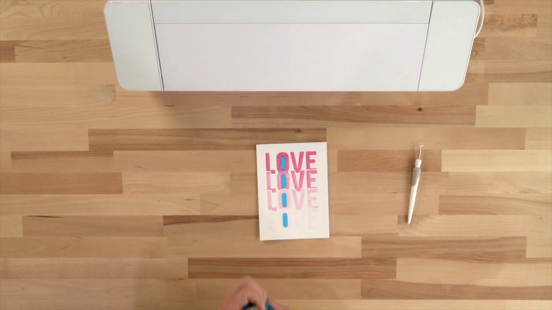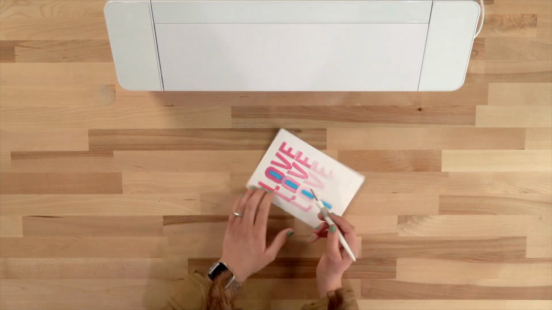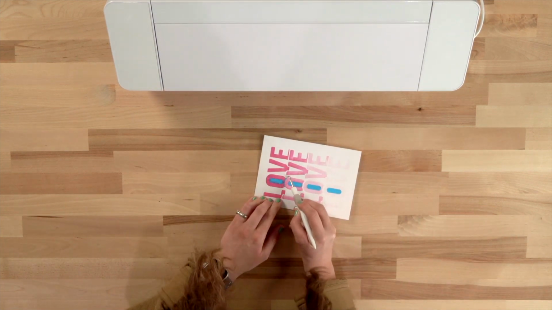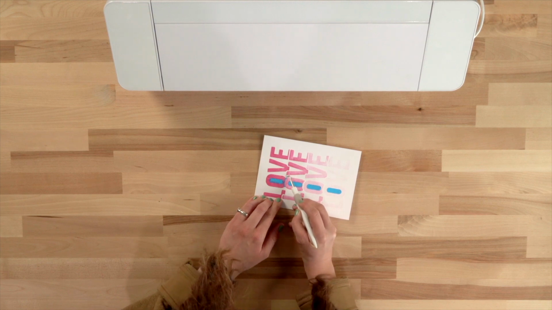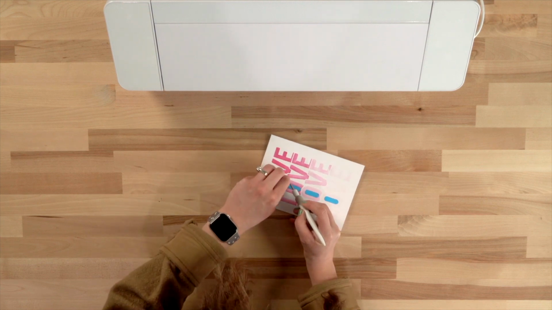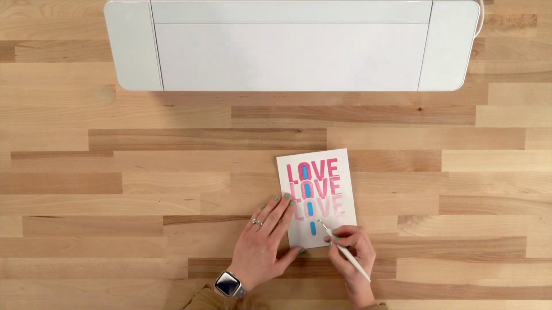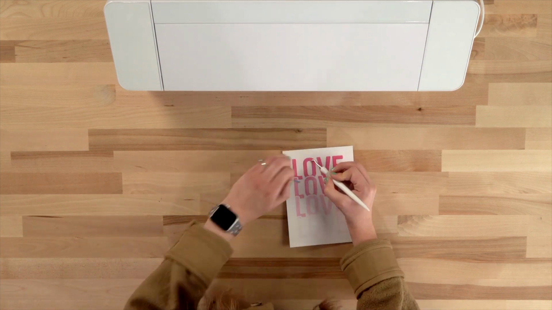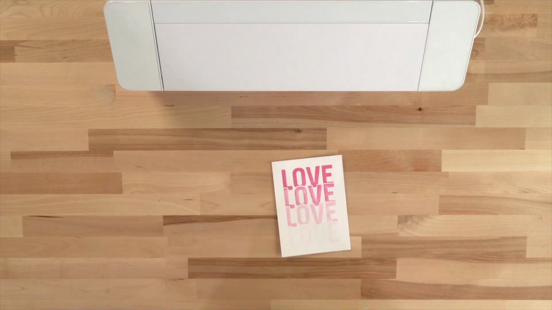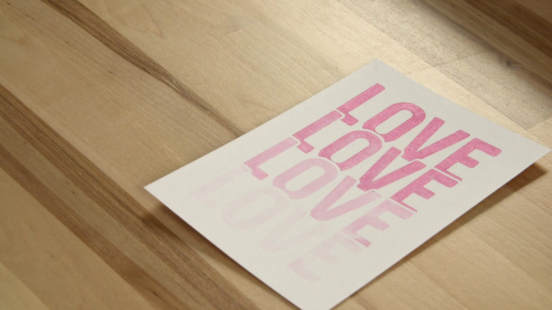Alright, so there is most of it gone. Now we're just going to take our hook tool again. Going to grab this little tiny piece. And now I'm going to grab the inside of the O's. Awesome! And there is our finished product. I think it turned out so cute.